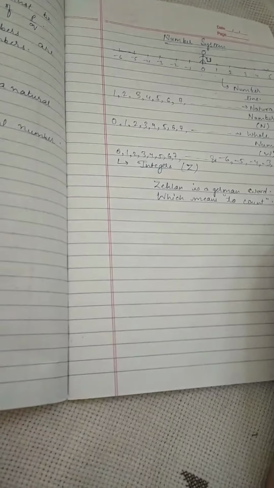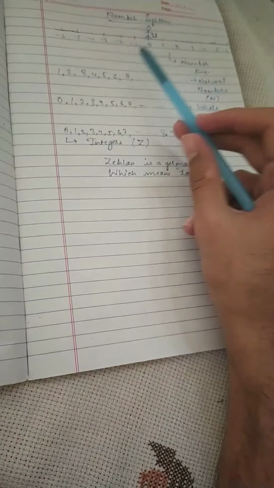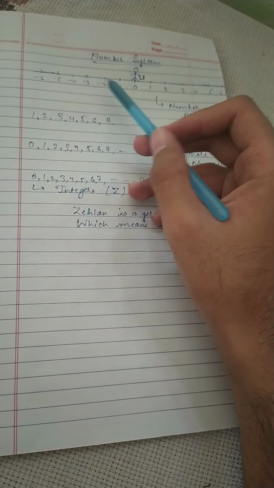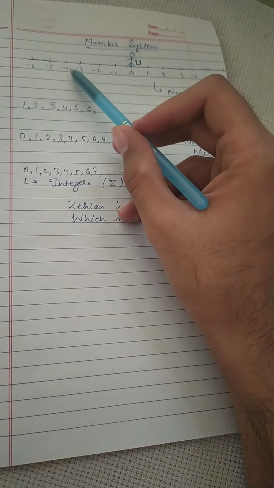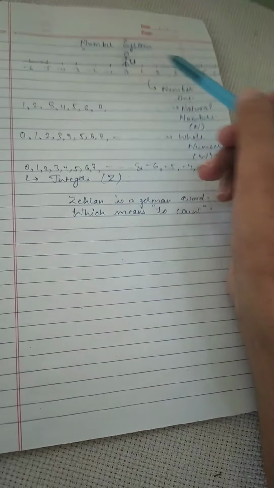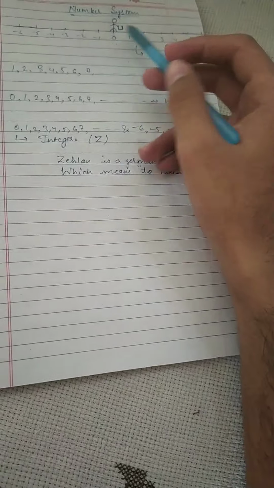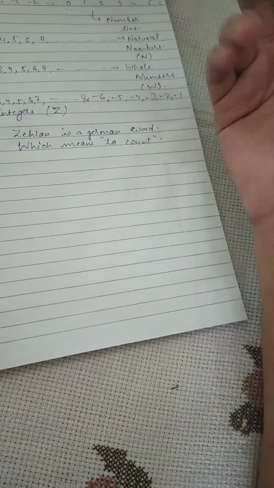Okay, now what did you students think? You have collected 0 as well, you have collected all the positive numbers and also all the negative numbers. So do you think that this number line becomes blank?